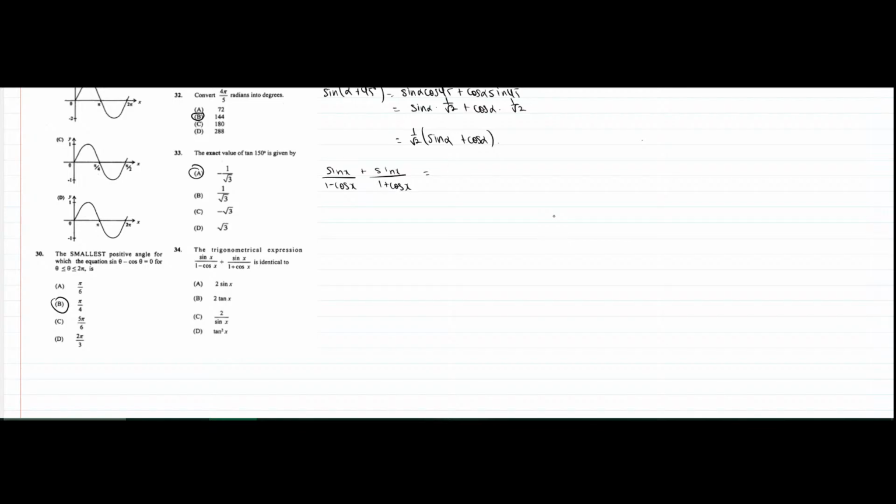I'll get sine x into 1 plus cos x plus sine x into 1 minus cos x, all over, there's a difference of 2 squares, so I get 1 squared minus cos x squared.